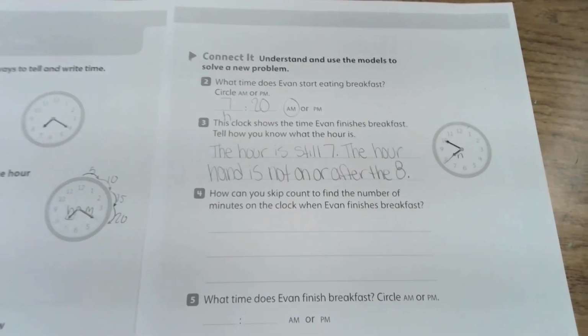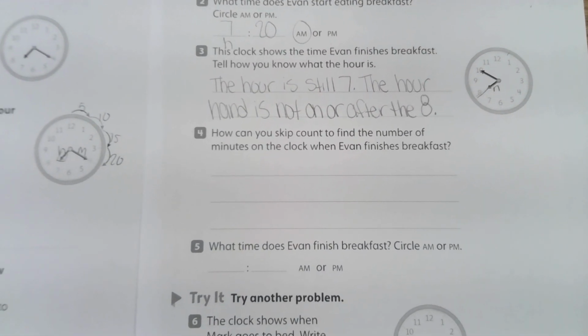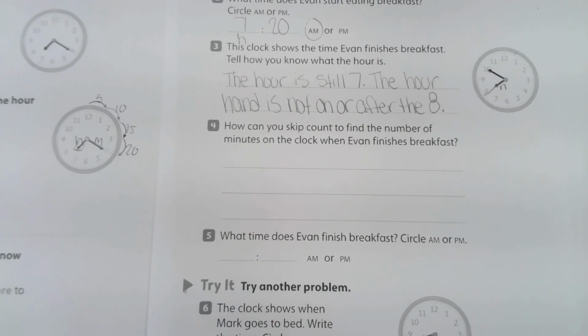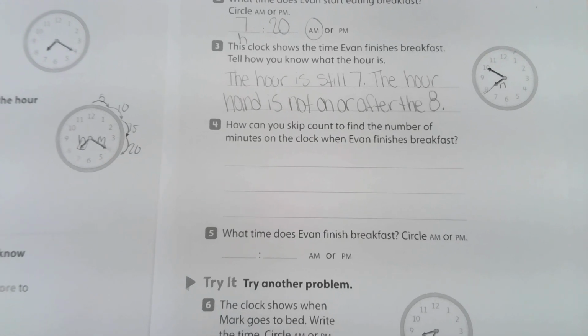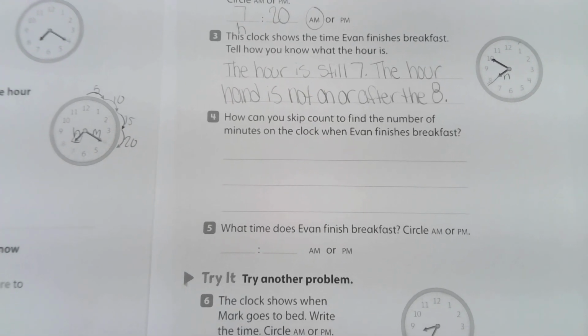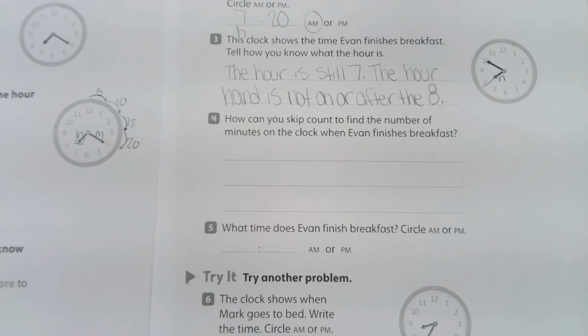That's literally it, guys. You cannot say it is 8 o'clock if the little hand is not on or slightly after the 8. If it's not hitting that 8, it has to be 7. That's for any number. It could be super close to the 3. It would still be 2 o'clock because it's not on or after the 3.